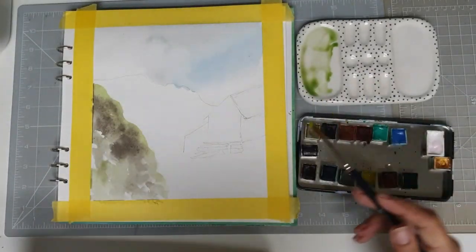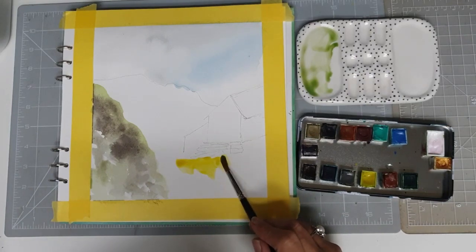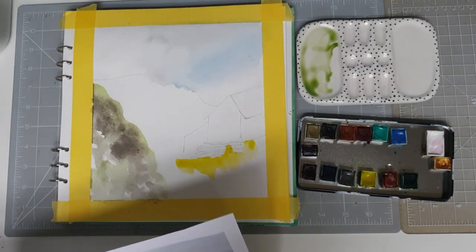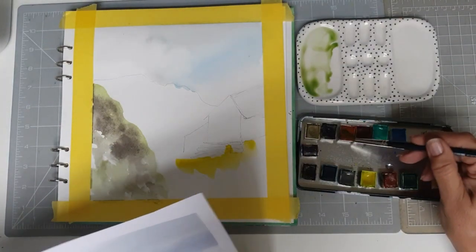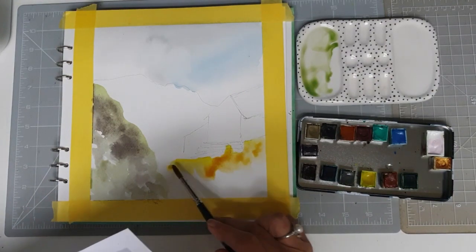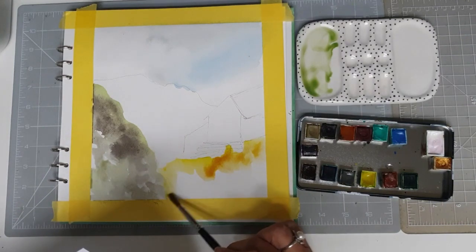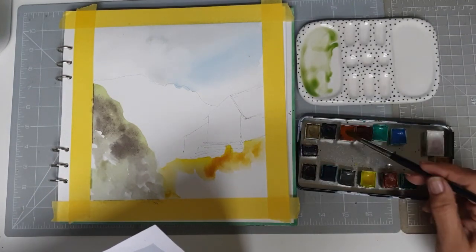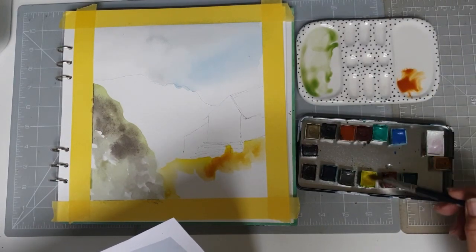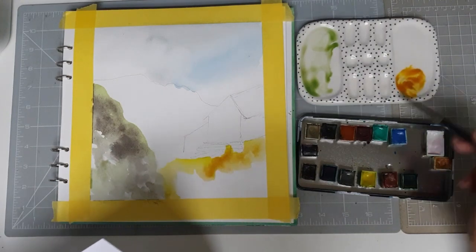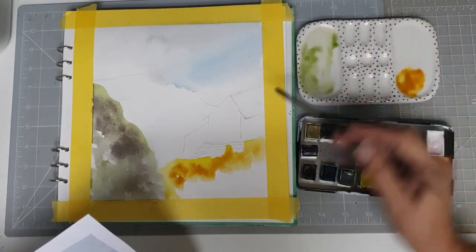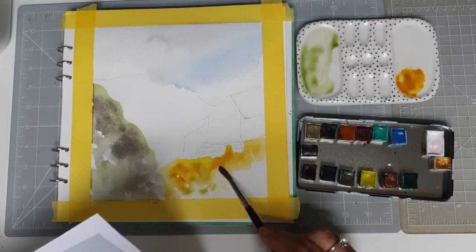As I said, I'm not trying to copy this painting. This photo. I think we'll have a little bit of the cavern in there. We also need some green, so let's get some green going on there.